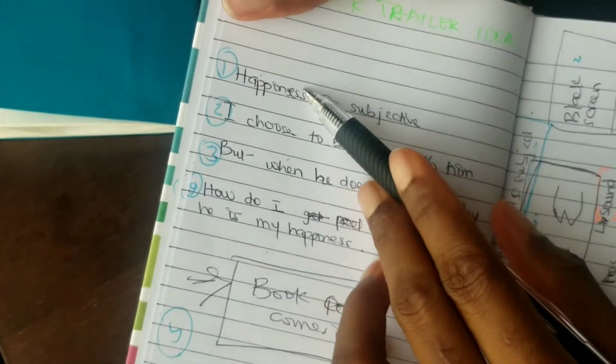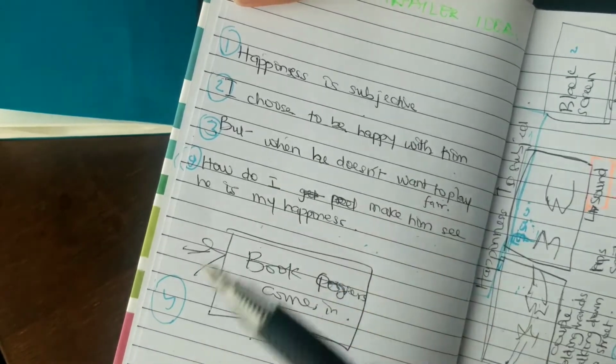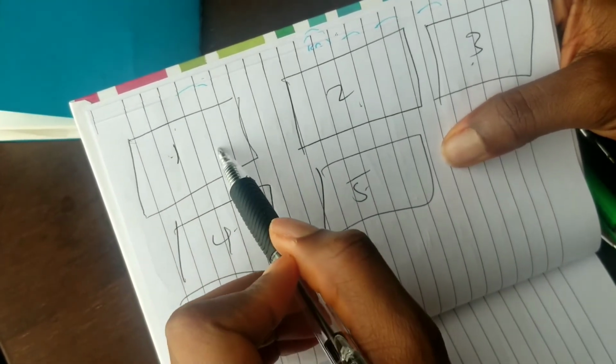So we have 1, happiness is subjective. 2, I choose to be happy with him. 3, but when he doesn't want to play fair, how do I make him see he is my happiness? So that is 1, 2, 3, 4, 5. Now you can decide to take images from the internet.